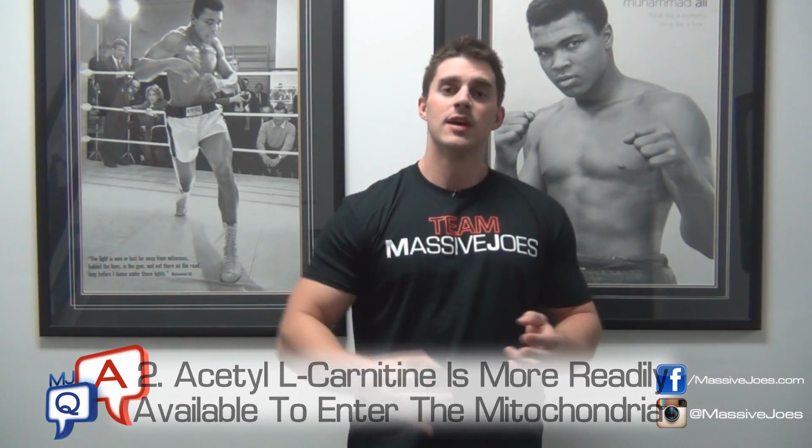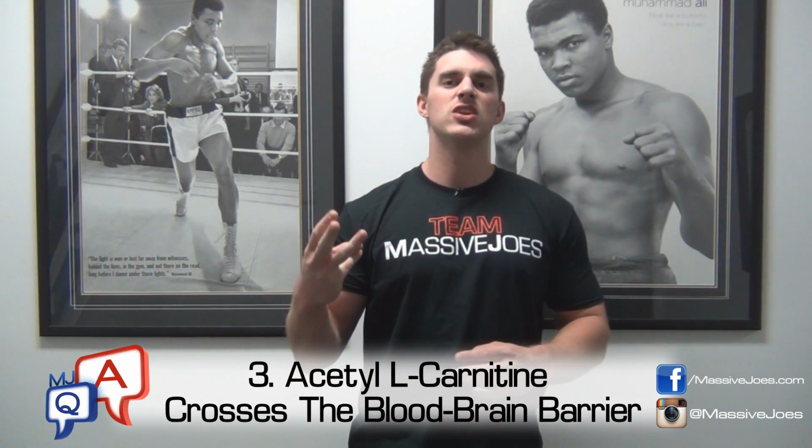That's the second difference. The third difference is really, really important. This is probably the biggest difference between the two. First two differences, you're probably not going to notice much. The third difference, you will actually feel this difference. The third difference is acetyl L-carnitine is able to cross the blood-brain barrier. It actually gets converted into a substance called acetylcholine, and acetylcholine is a really, really strong neurotransmitter. So it helps with mental focus, it helps with delivery of messages from your brain to your muscles, and it helps make you feel real good when you're training, man.